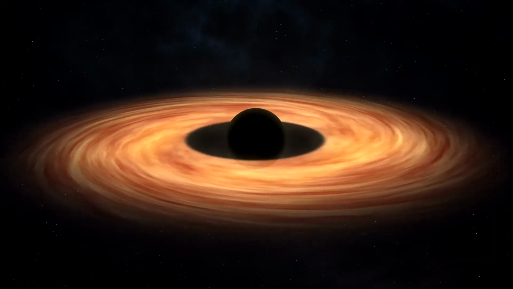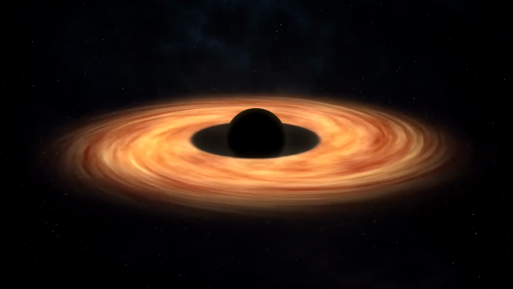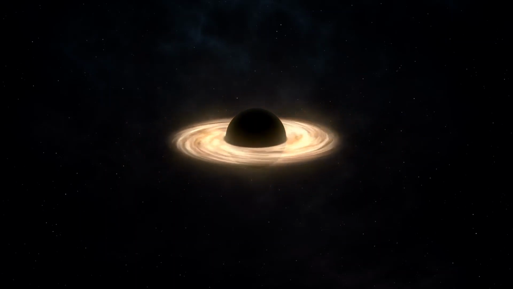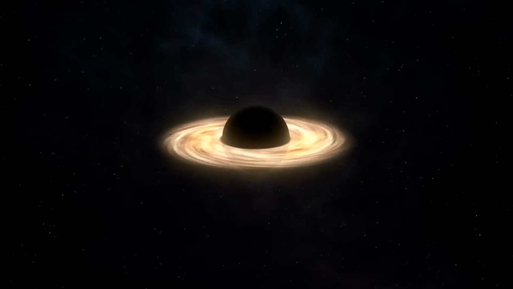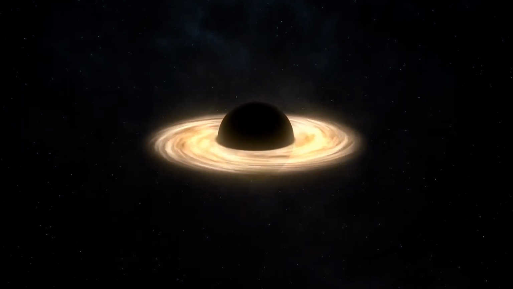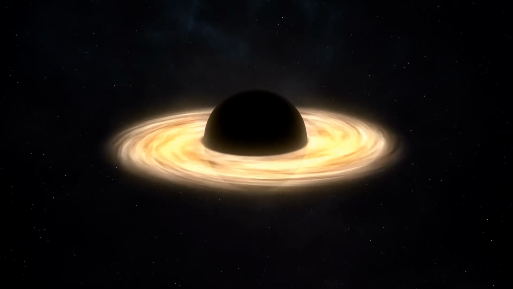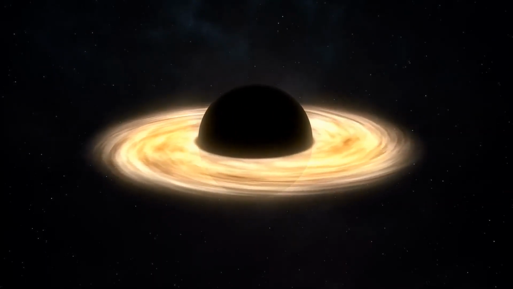What's useful for our purposes is that our ISCO depends on the spin of the black hole. The faster it's spinning, the smaller our ISCO becomes, assuming it's spinning in the same direction as the matter in the accretion disk. The rotation enables particles to orbit closer to the black hole than they'd be able to for a non-spinning black hole. So you can kind of think of it as though the spin is supporting the particles against the relentless pull of gravity.